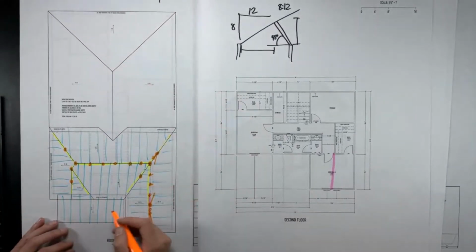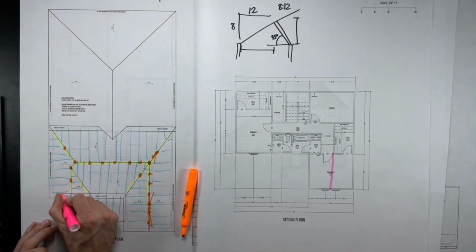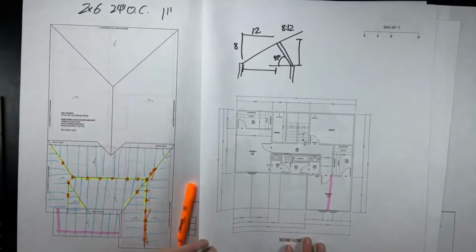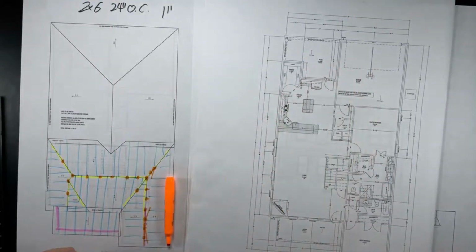So we are actually good to go. We don't need to add any extra support here. All we're going to need is the beams that make the porch, right? When they make the porch, they're going to have to put beams in. Let's talk about the back side of the house, which is actually the first floor.